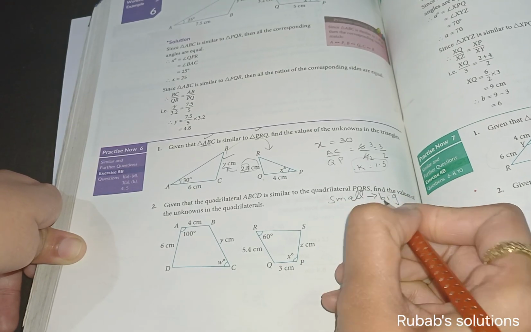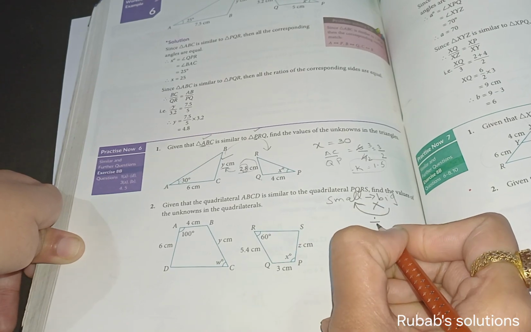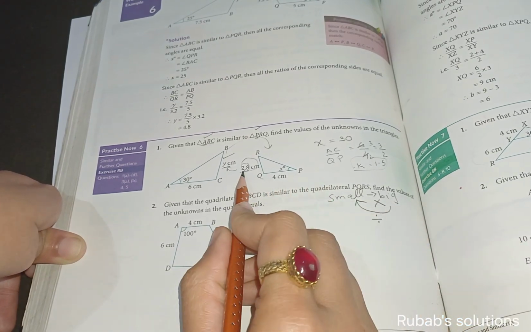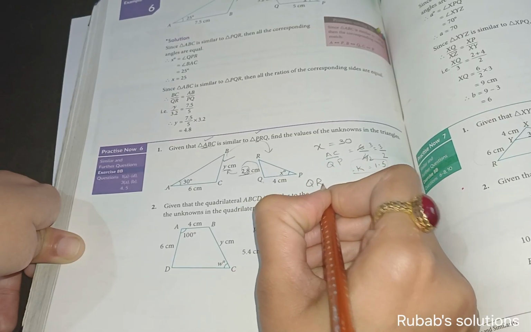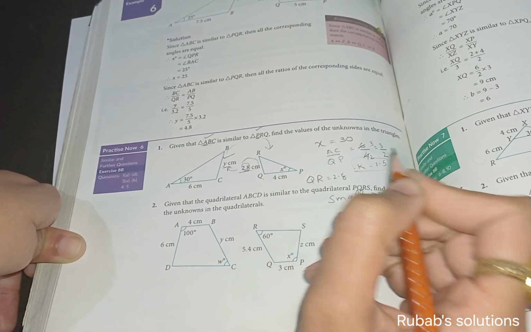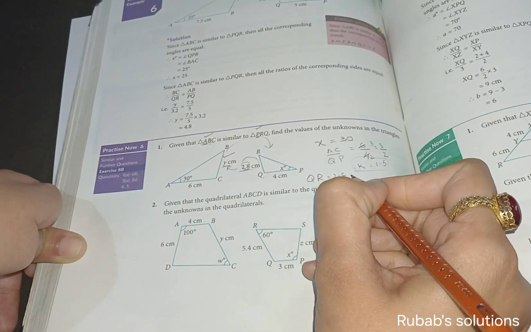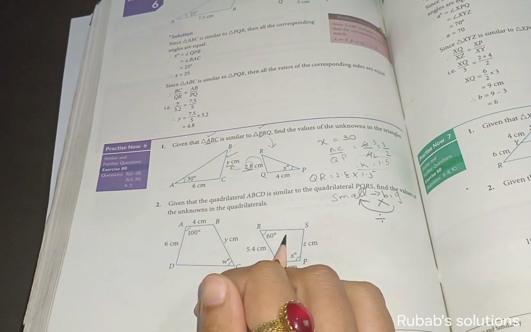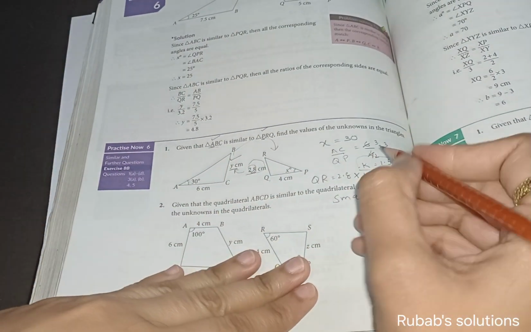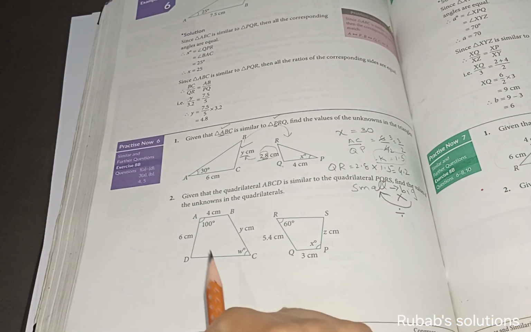In this case I have QR as 2.8, and I have to find y. So y will be equal to 2.8 multiplied by 1.5, and the answer is 4.2. Got my point? Okay, moving towards the next question.